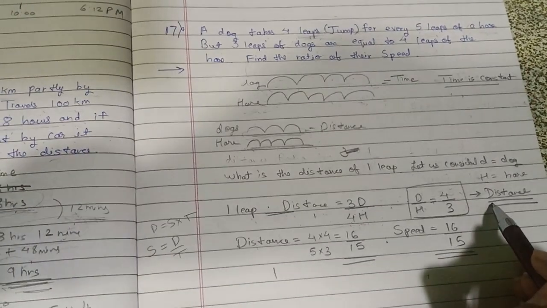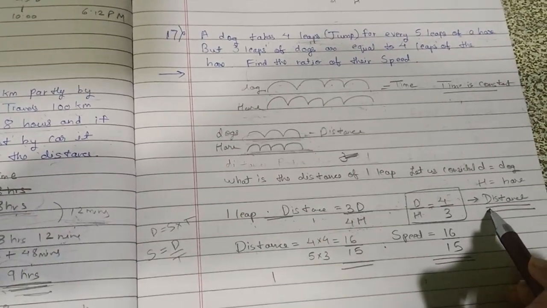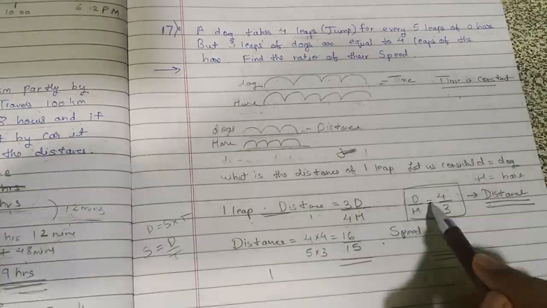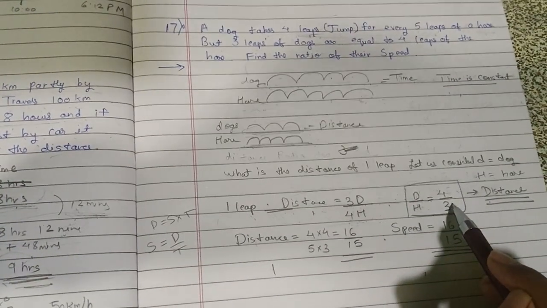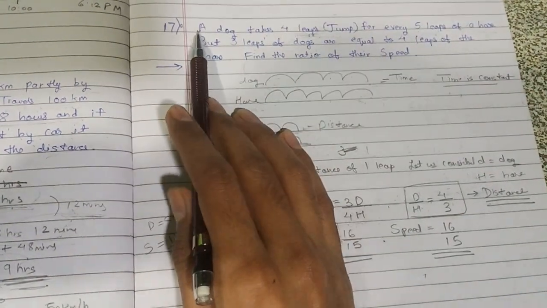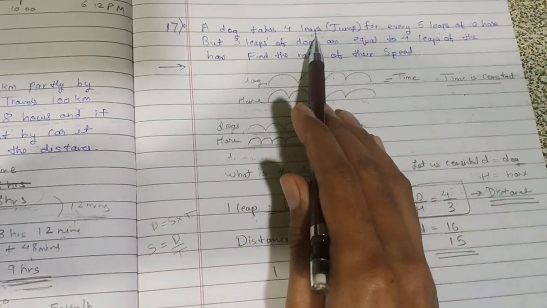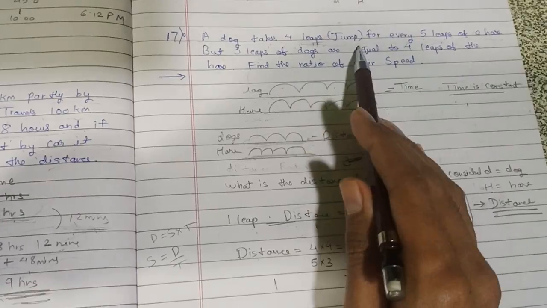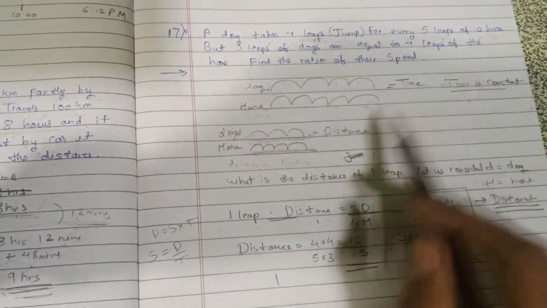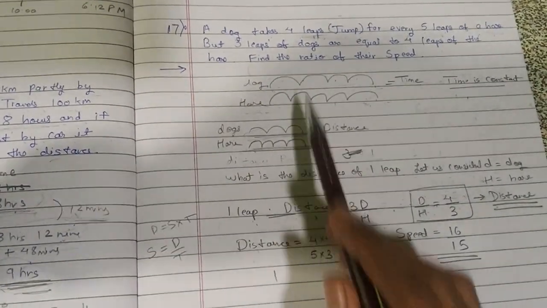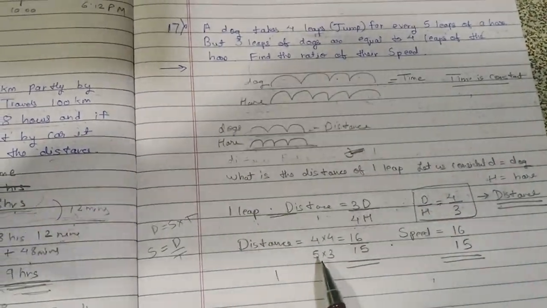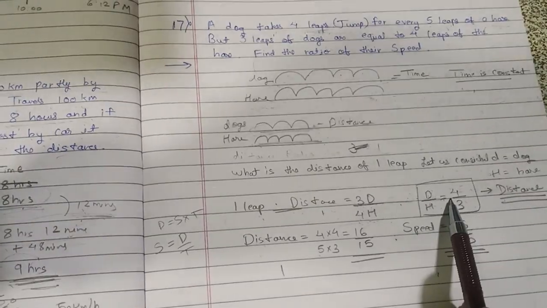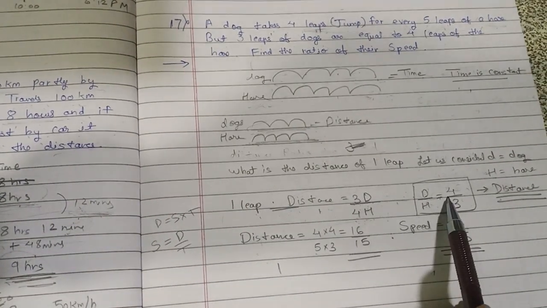Now since we know the one leap distance ratio for dog and hare, which is 4 and 3, the question itself says a dog takes 4 leaps for every 5 leaps of the hare. So we will calculate this distance. How much distance is this? 4, because in the ratio the dog's one leap is 4.